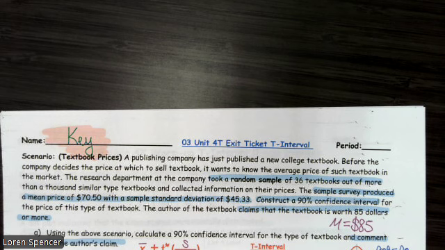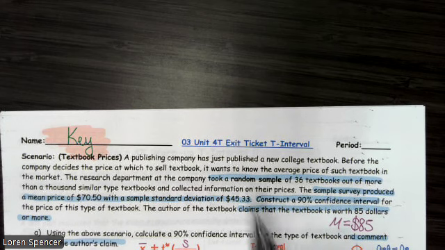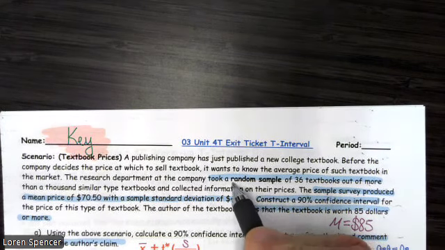Okay, so this is from our note spiral, and it says a publishing company has just published a new college textbook. Before the company decides the price at which to sell the textbook, it wants to know the average price of such textbook in the market. The research department at the company took a random sample of 36 textbooks. Good that they told us it's a random sample.